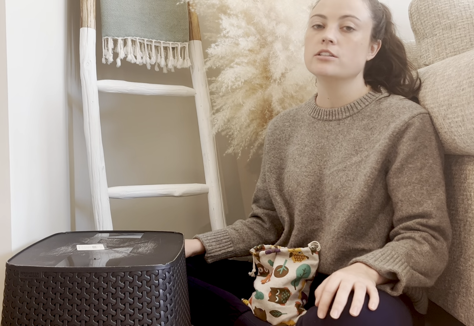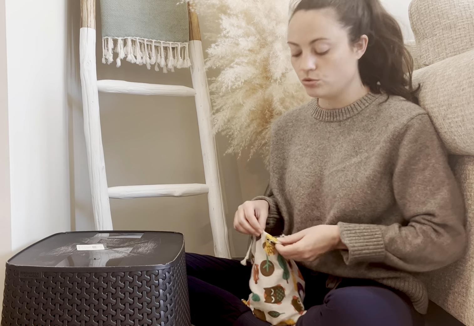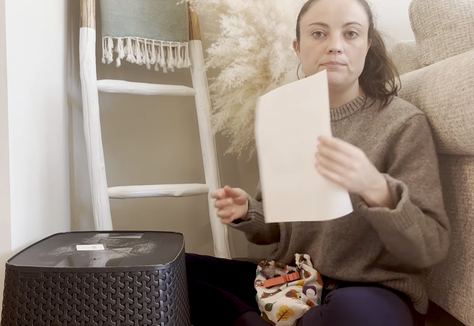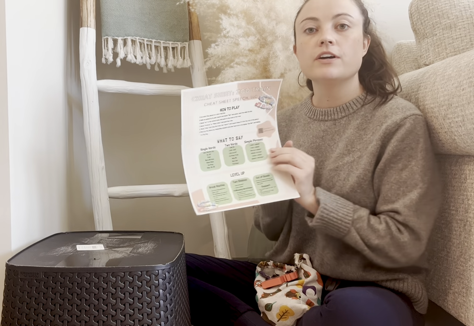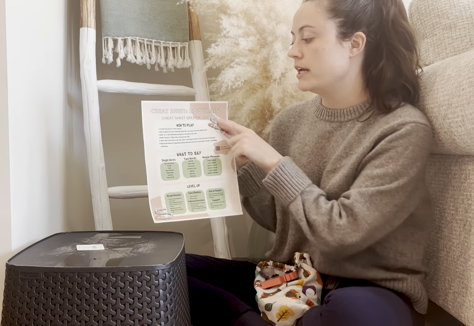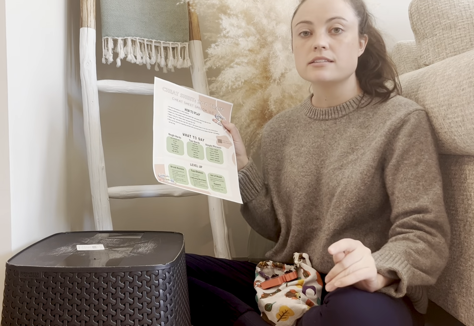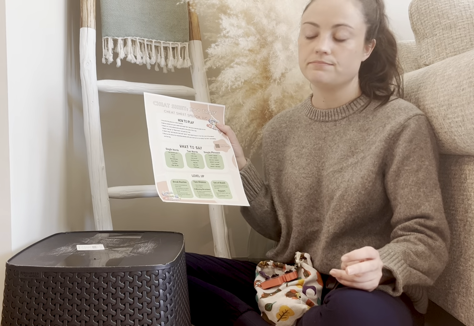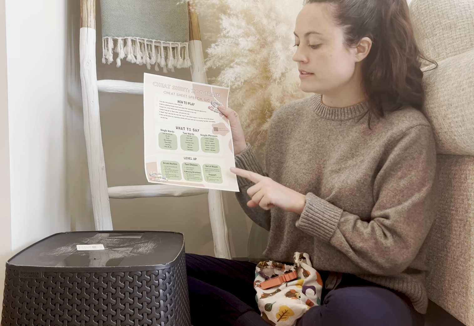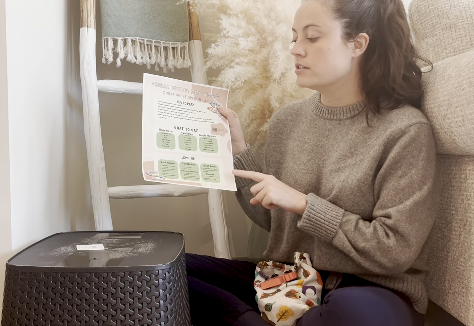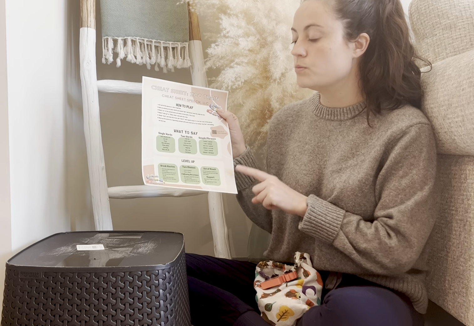Today I'm going to talk to you about how to play with the zoo train using our cheat sheet. First I'm going to walk you through this how to play section, which is a step-by-step guide for how to use language when you're playing with the zoo train. Then I'm going to talk to you about this level up section, which are just some extra speech strategies we use as speech language pathologists to elicit more language.